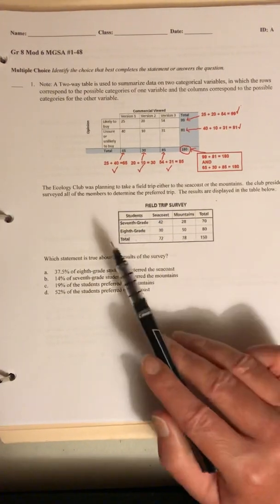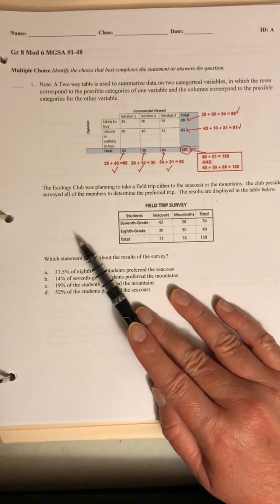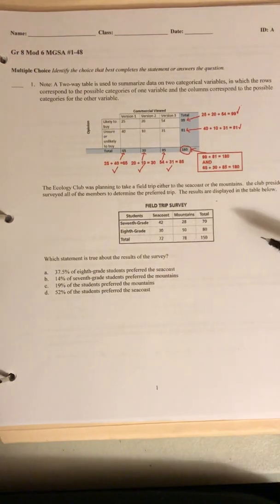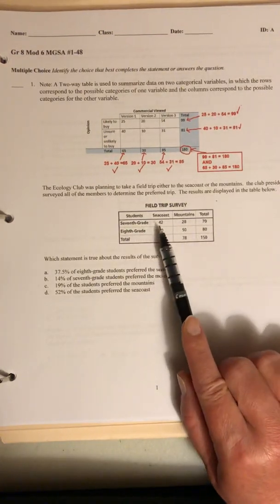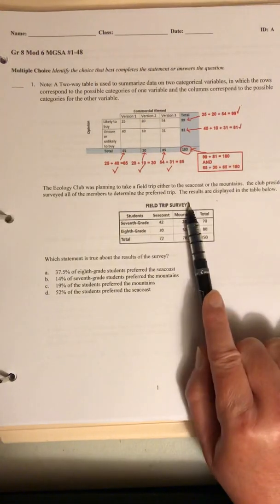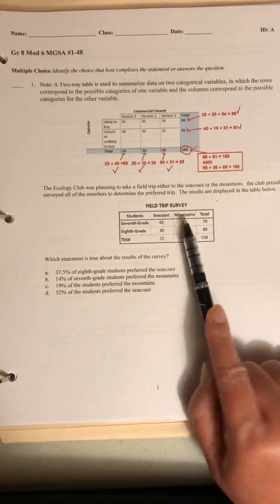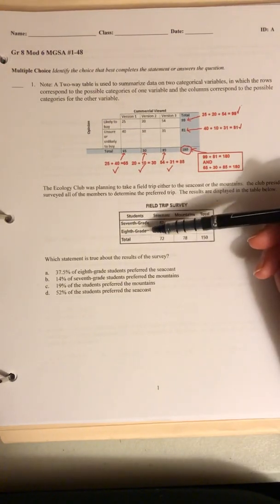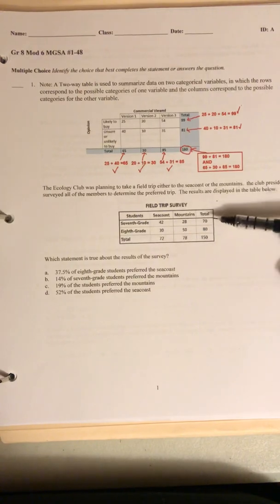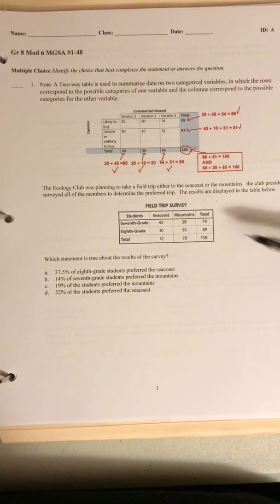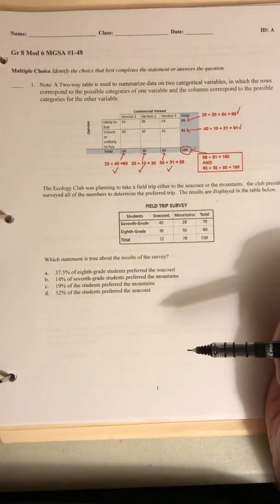The Ecology Club was planning to take a field trip either to the seacoast or the mountains. The club president surveyed all the members to determine the preferred trip. The results are displayed in the table below. So let's look at our data here. We've got our field trip study. We have the choices between seacoast or the mountains, and we have the categories 7th grade and 8th grade. You can see the totals in the rows and totals in the columns, and then the overall total number of students that were surveyed.